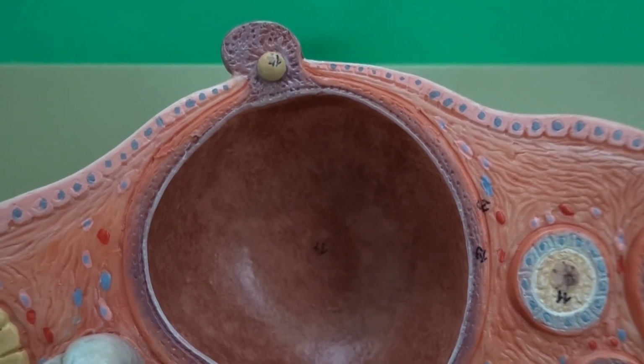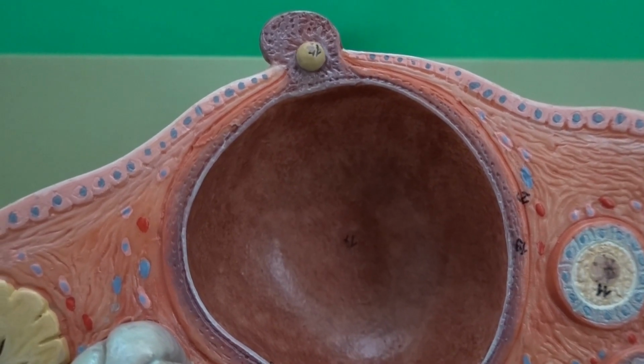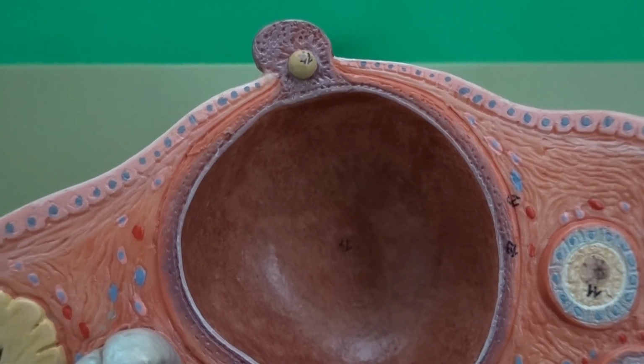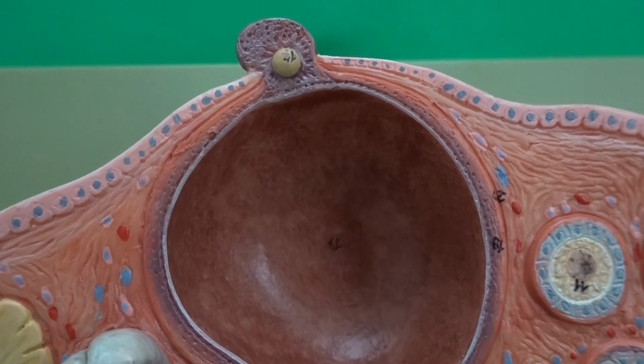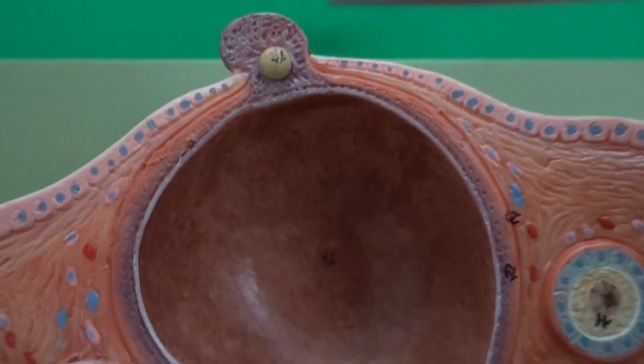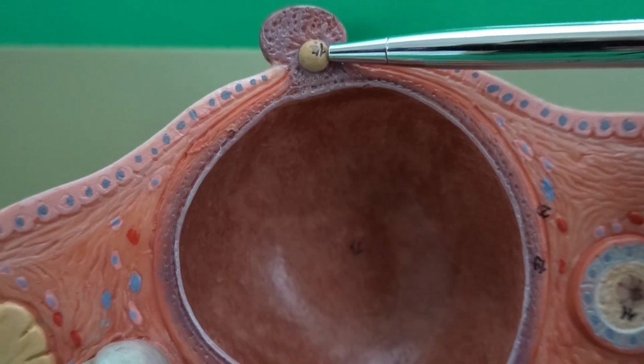Sometimes the first polar body divides into 2 polar bodies, but sometimes it doesn't divide. In general, for the purpose of this video, it doesn't matter, simply because the polar bodies are not involved in reproduction. The cell that we use for the purpose of reproduction is the secondary oocyte.